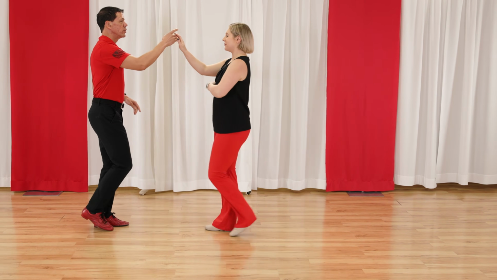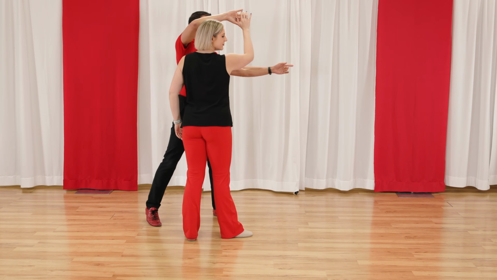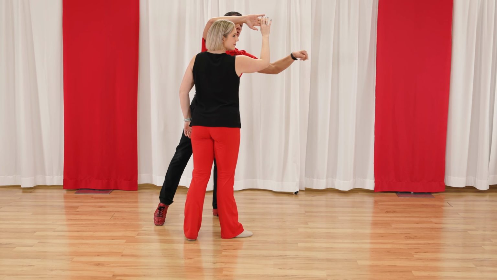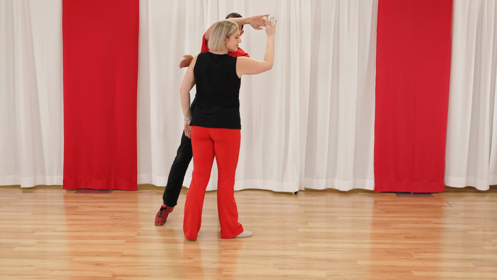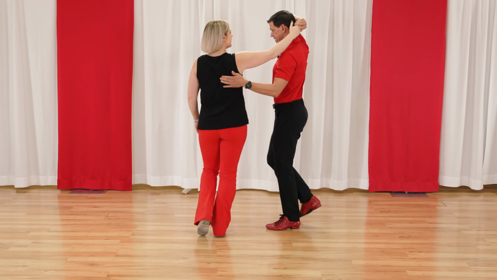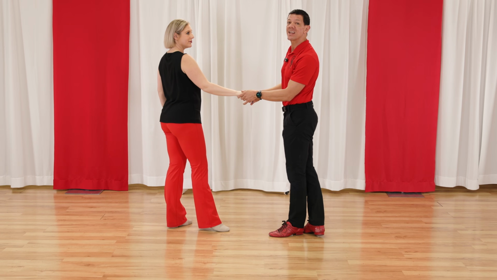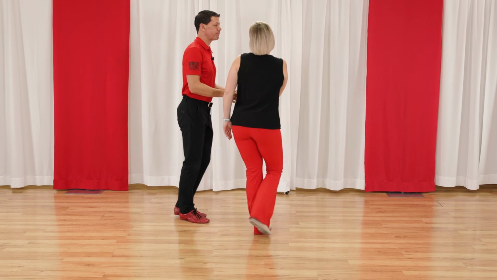We have 1, 2, 3, and 4. I feel like I need to step far around the corner. I start to get this hand ready as we go 5 and 6. If you want to practice that in baby steps, I'll do it again this way.